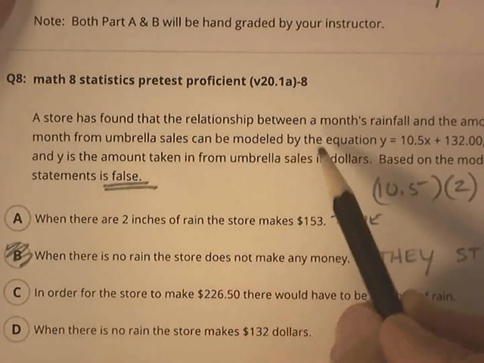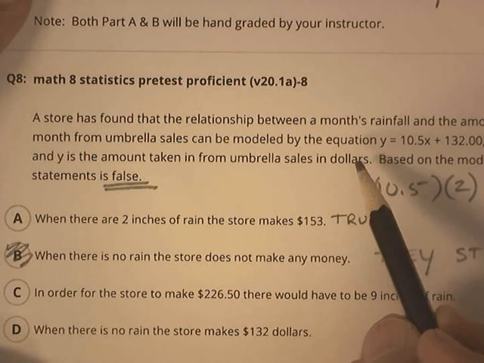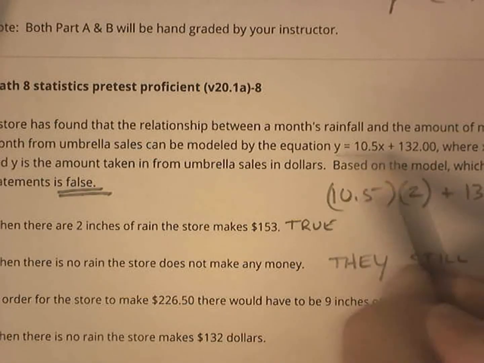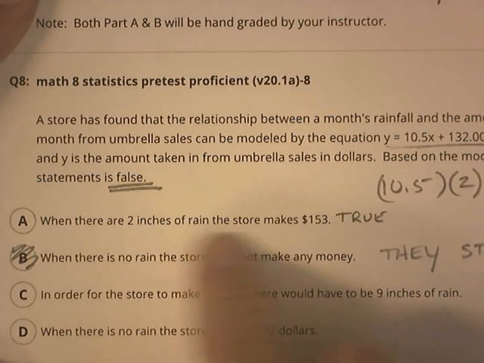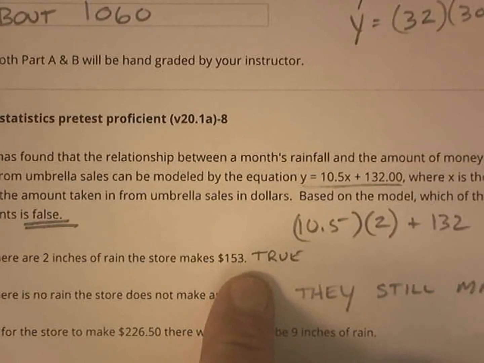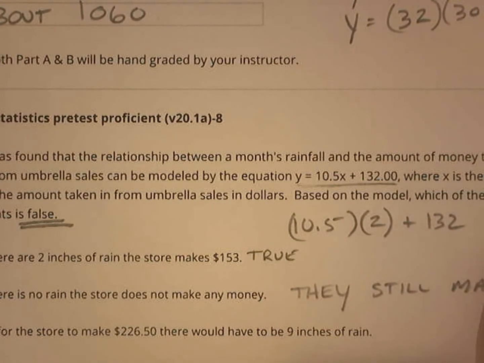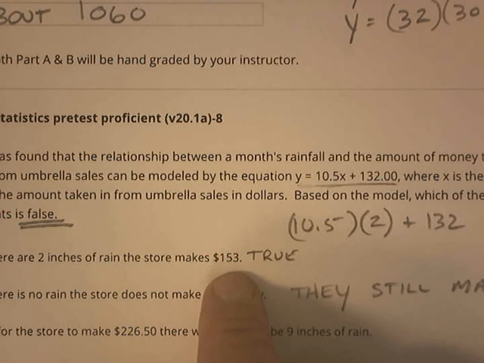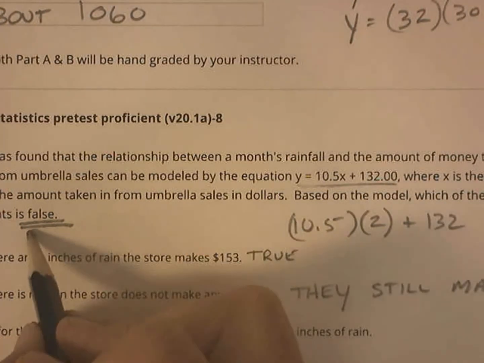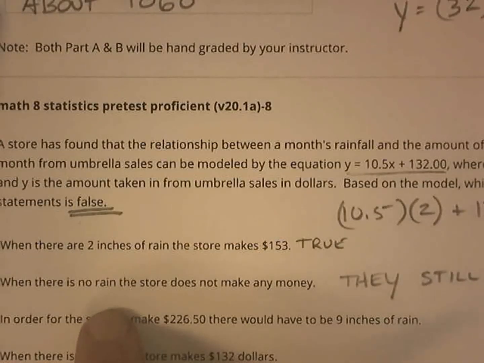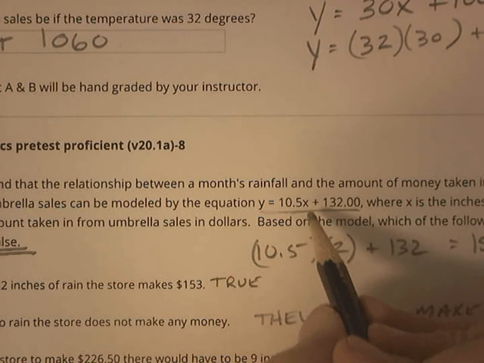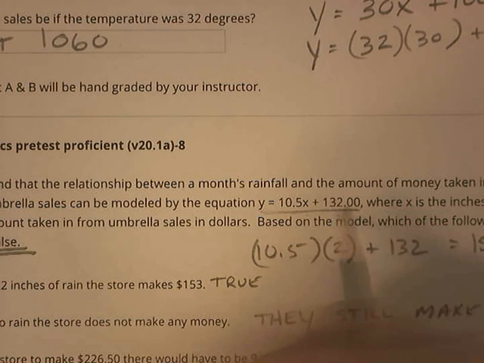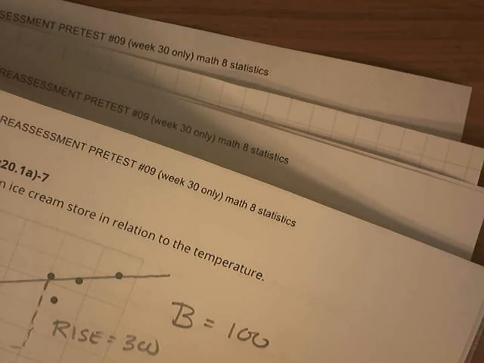A store has found the relationship between a month's rainfall and the amount of money is this equation. All right, so I'm going to be using this equation to answer the questions. When there are 2 inches of rain, the store makes $135. Well, I plugged in 2 inches of rain, and out came $153. I don't know if I misspoke. 153? Yes. So that's true, but I'm looking for the false ones. When there's no rain, the store doesn't make any money. That's false. When there's no rain, if this is 0, the store still makes $132. So this one's the false one.